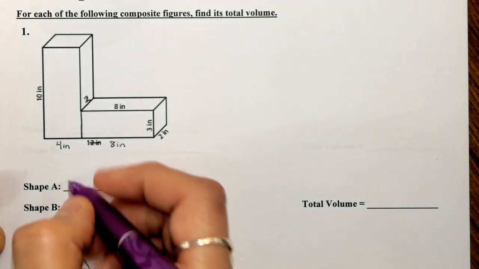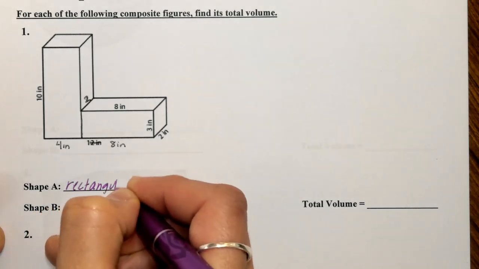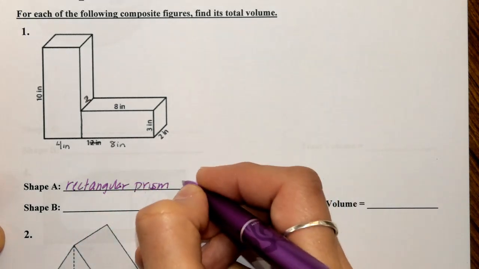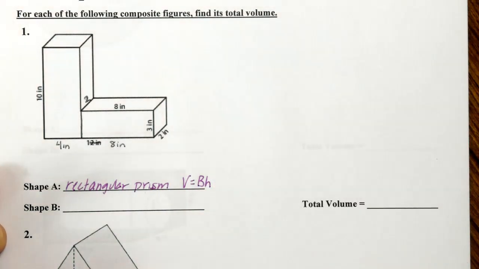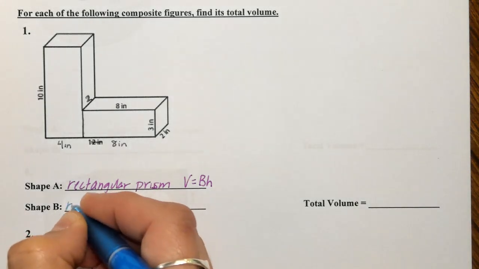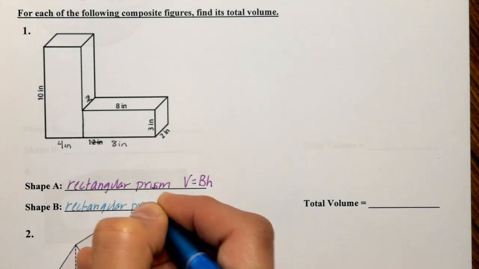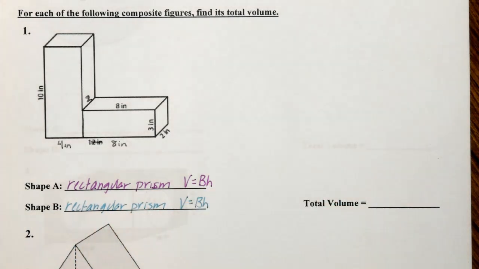Shape A is going to end up being a rectangular prism. So we got a rectangular prism, and with the rectangular prism, the formula is area of base times height. So we're going to use this in a minute. The second one is also a rectangular prism. So we have 2 rectangular prisms. And so again, we have volume equals big B times little h.